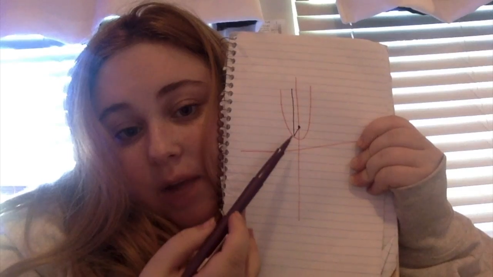When I think about the foci of conic sections, I like to think about lasers. Imagine your parabola is lined with mirrors. If you took a laser, shot it down, and it came out of the focus, it would hit the side and bounce straight up. It's a parabola.